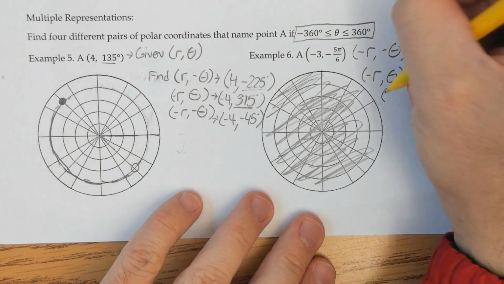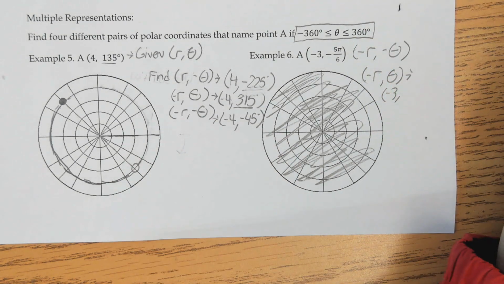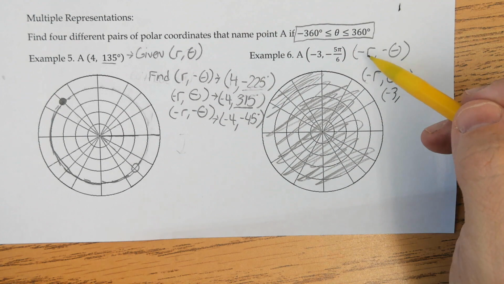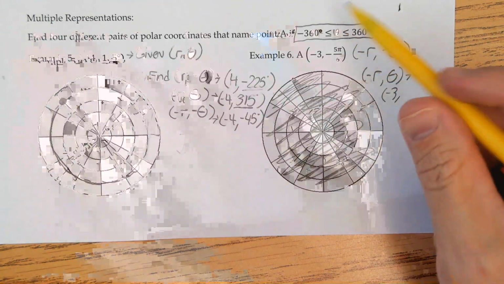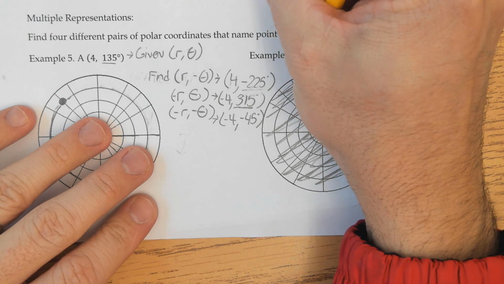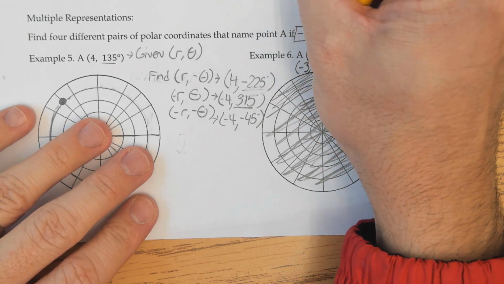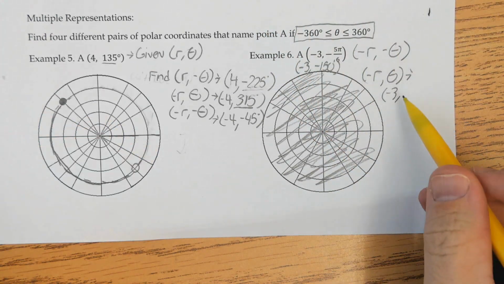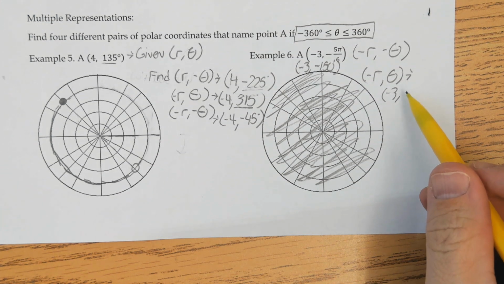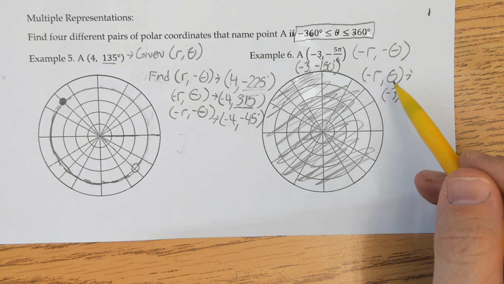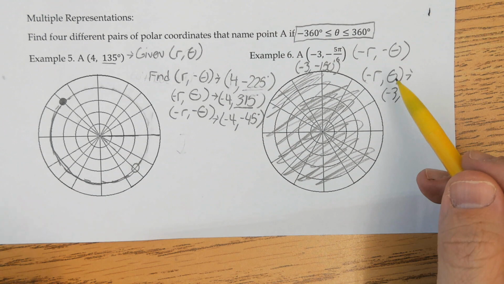Well, we know then that our negative r is a negative 3. And now what's the relationship? When the sign does not change for r, they are coterminal. So this point right here is negative 3, negative 150. Okay? So I ask myself this. What do I need? I know that they're coterminal. How do we find coterminals? We just add or subtract 360.